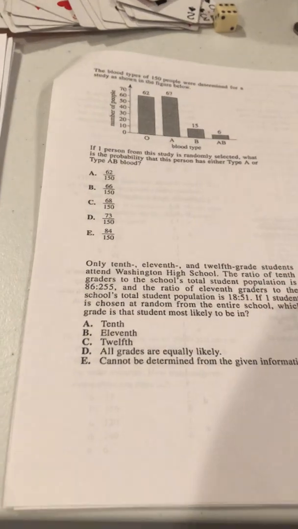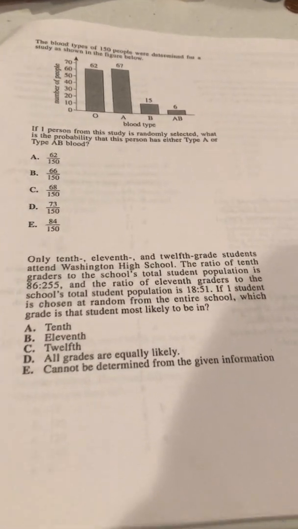Okay, moving on to the next set. You've got 2 more questions. Again, pause and see if you can do them yourself.